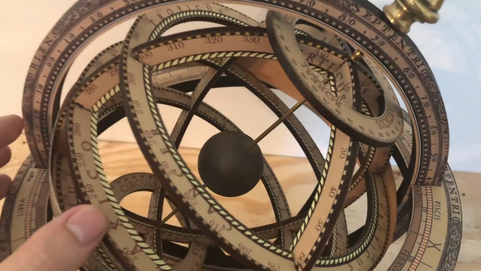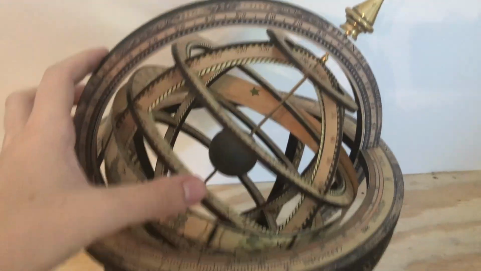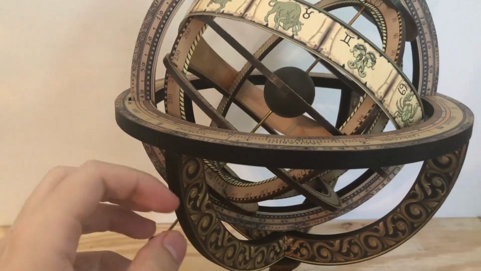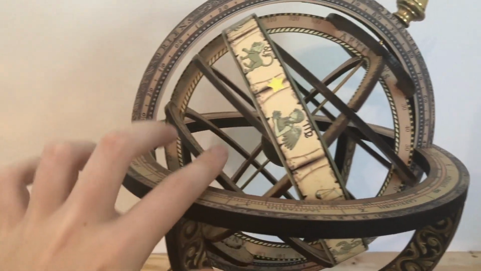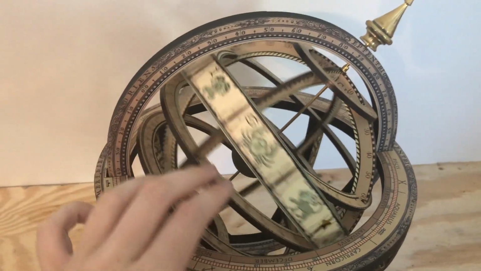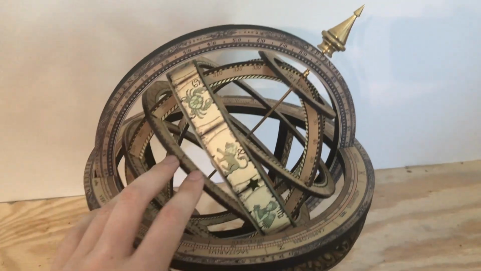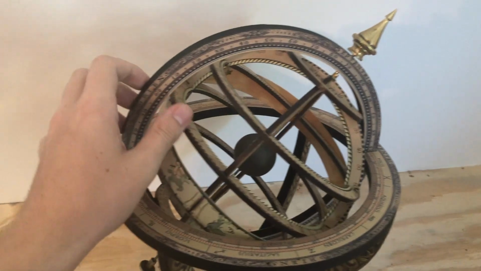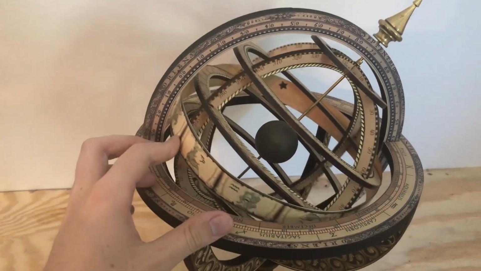So, starting up at the center, we have a model of the Earth itself, and rotating around it are the three key circles of this device: the equator, the Tropic of Cancer, and the Tropic of Capricorn. The Tropic of Cancer models the path of the Sun at the summer solstice, the equator, its path at the equinoxes, and the Tropic of Capricorn, its path at the winter solstice.